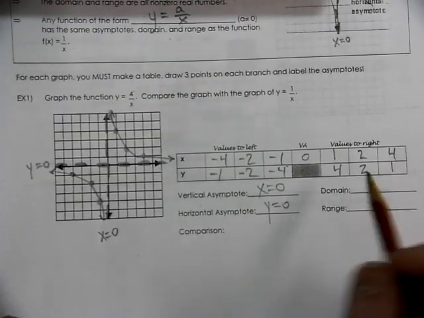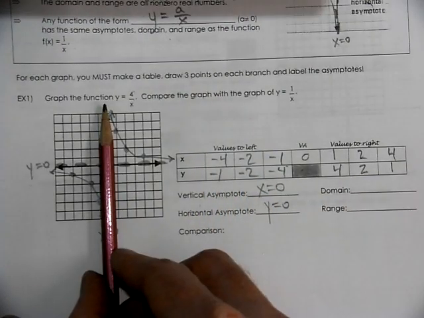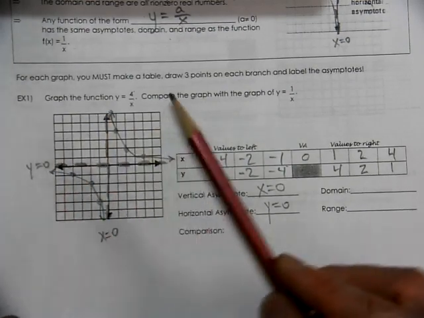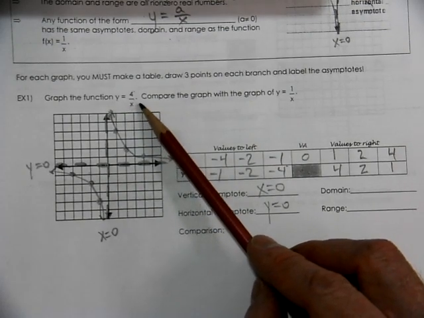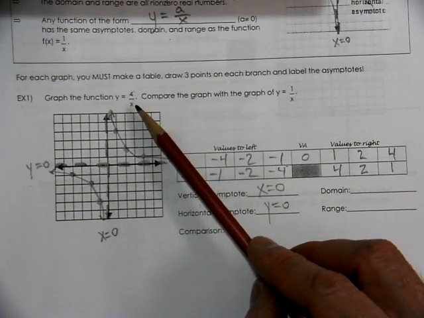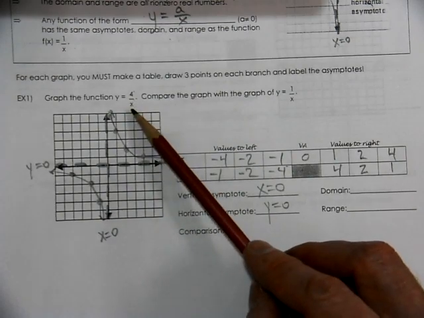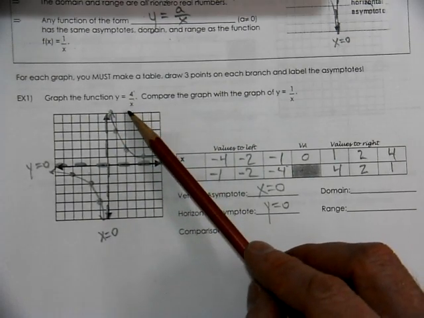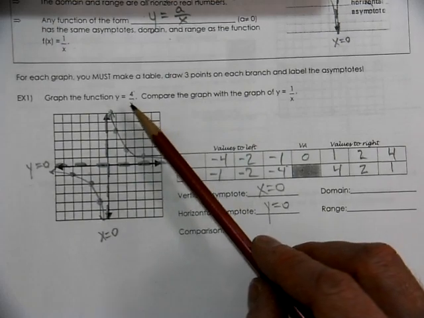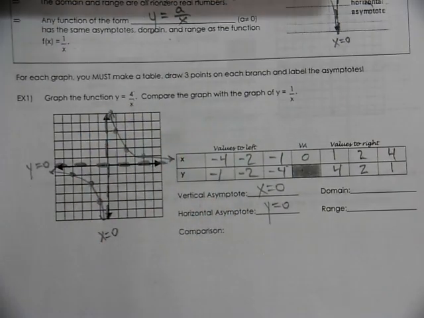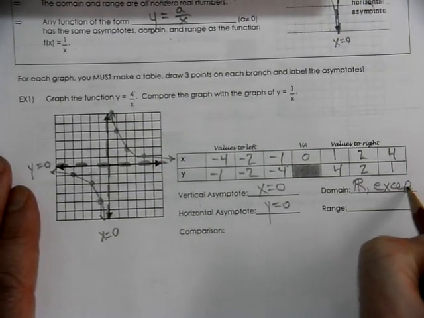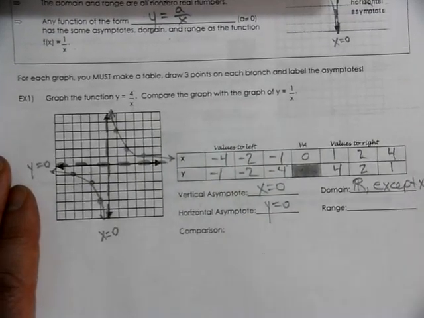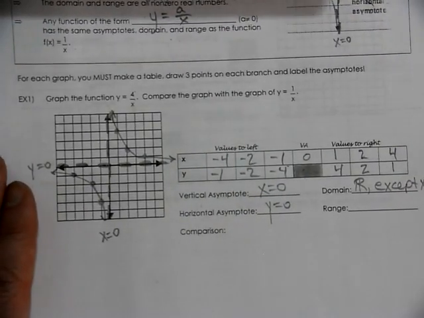What's our domain going to be? What x values does the graph cross? What x values are you allowed to plug into this equation? Those are your domain. You can plug in negative numbers, you can plug in positive numbers, you can plug in fractions. Is there any restriction for what x can't be? So it can't be 0. So all real numbers except x equals 0. Good stuff, Chuck. Way to go, bud.